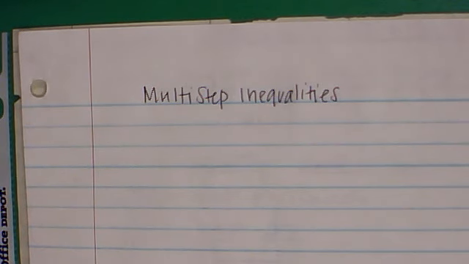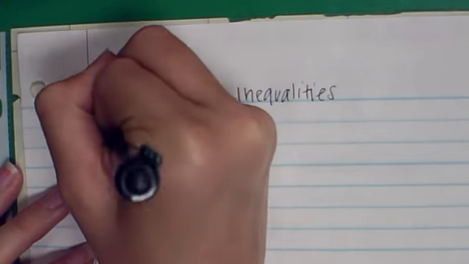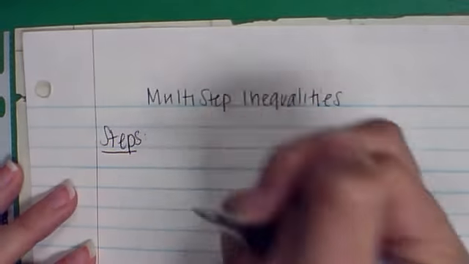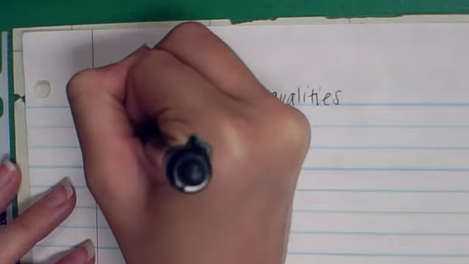This lesson is about how to solve multi-step inequalities. Before we get started, let's review the steps. We learned these when we did multi-step equations. They're very, very similar here.